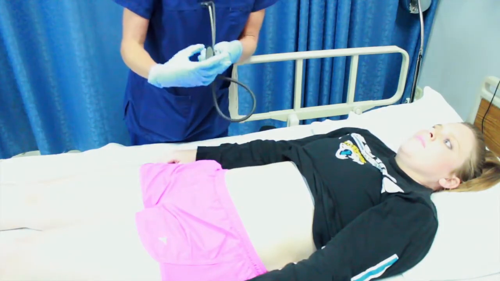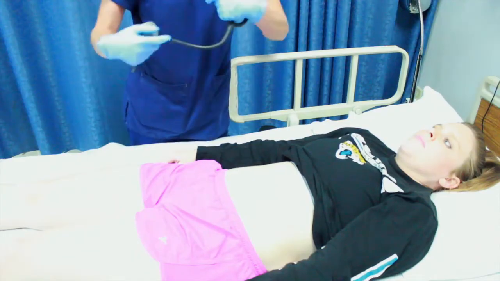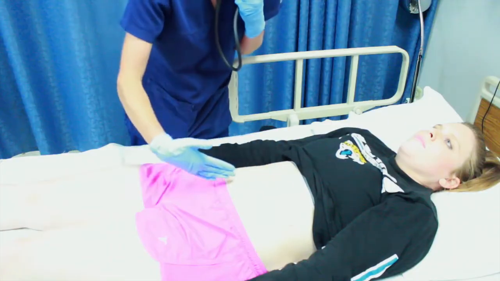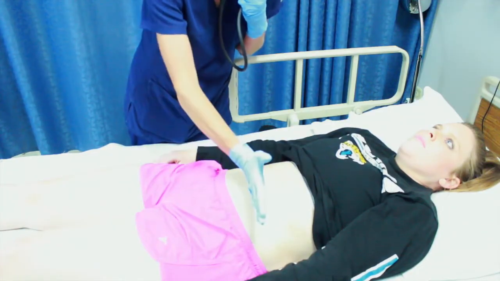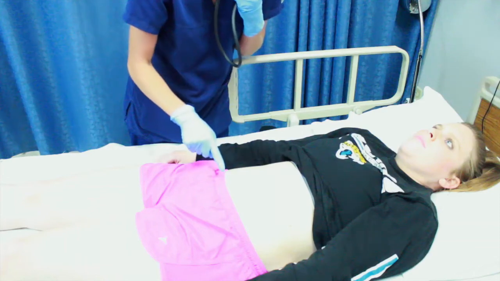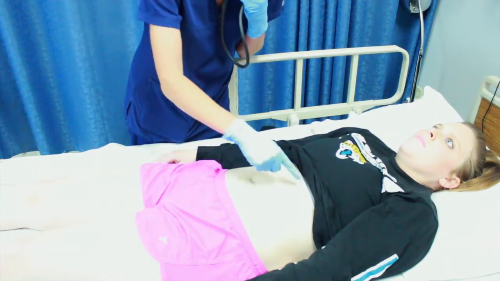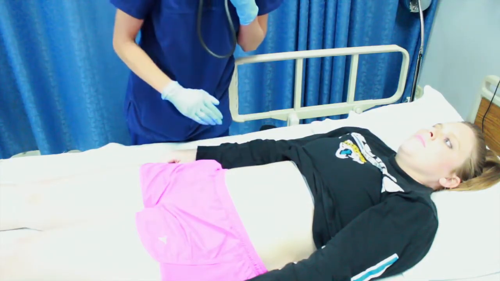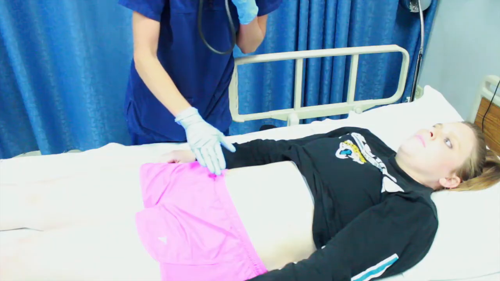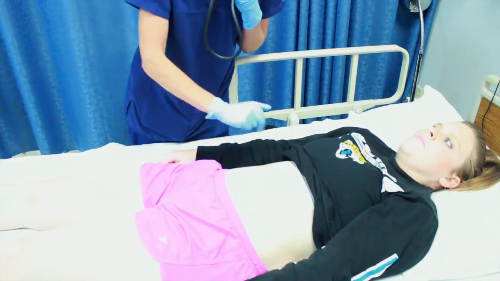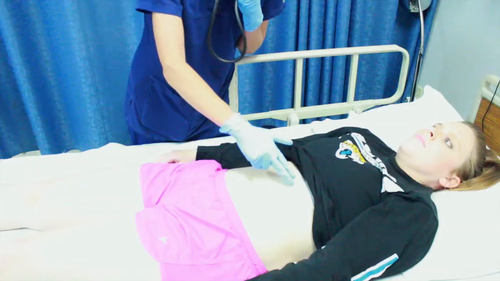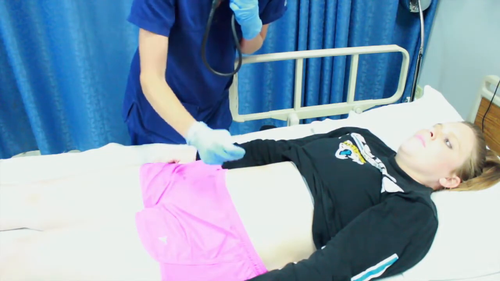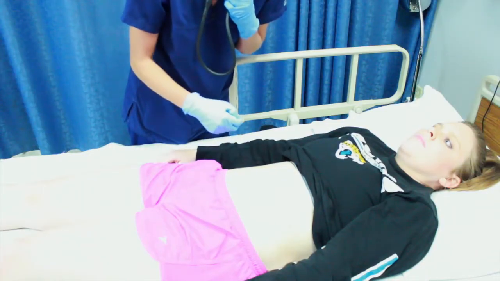I'm going to switch back to my diaphragm and start listening for bowel sounds. Again, you're going to break down your abdomen into 4 quadrants. Use the umbilicus as the midline, and you have your right lower quadrant, right upper quadrant, left upper quadrant, and then your left lower quadrant. Try to visualize the organs that would be in those quadrants. For your right lower quadrant, you might have your appendix. In your right upper quadrant, you're going to see your liver. Left upper quadrant, you have your stomach and your spleen, and in your left lower quadrant, you're going to have your colon.